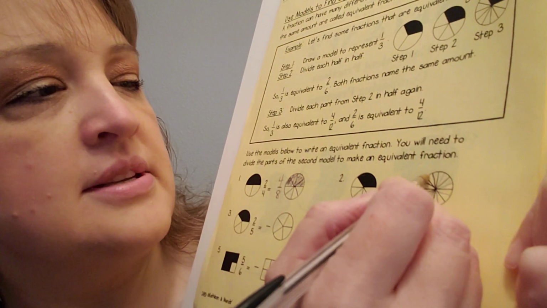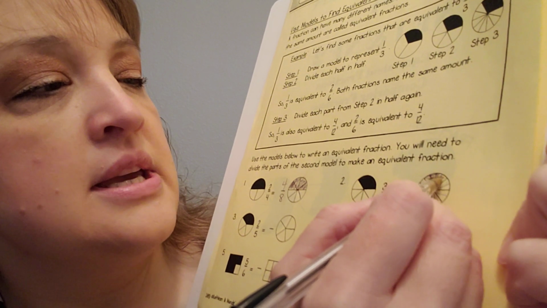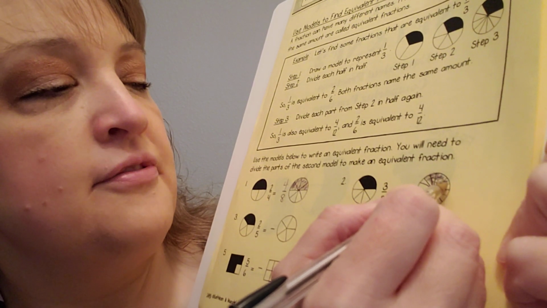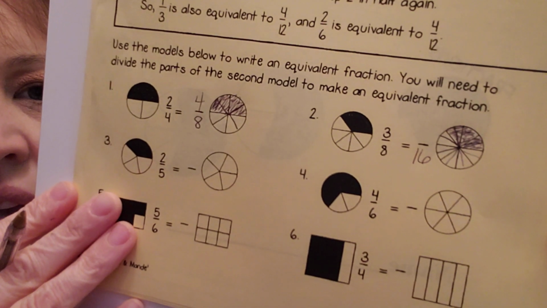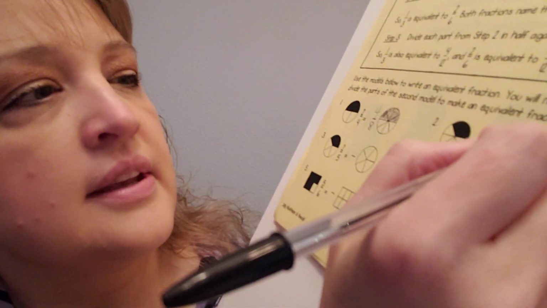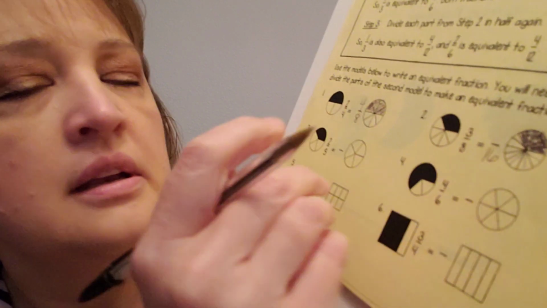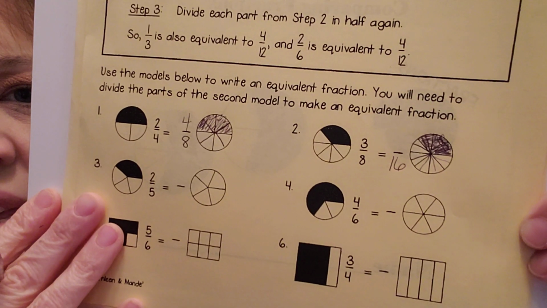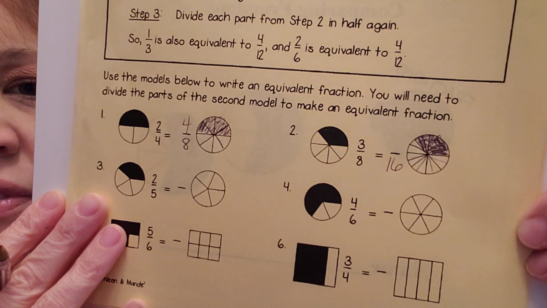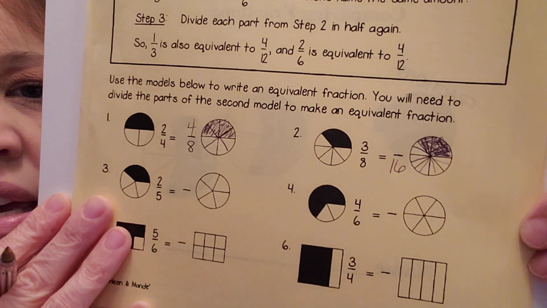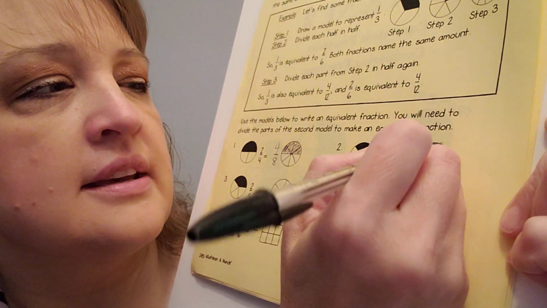Okay, so I'm going to start here and I'm going to color in. There's 2, 3, 4, 5, and 6. Okay, does it look, oh, let me color that in just a little bit better. All right, can you see that those are the same size? So how many of those little pieces did I need to color in to equal the same as this? I needed to color in 6.